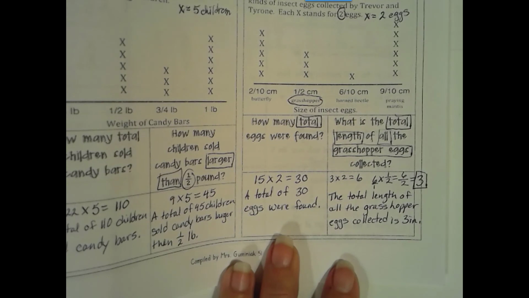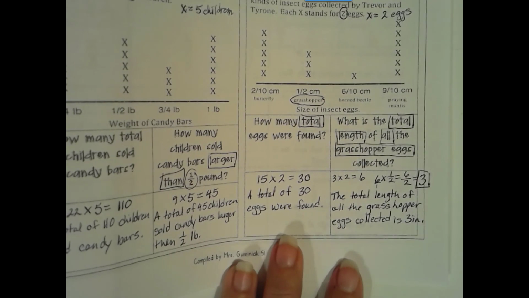All right, let's go ahead and practice more with word problems relating to line plots.